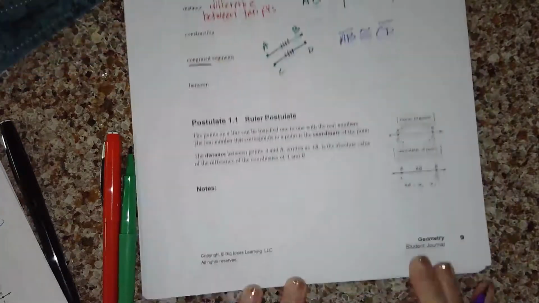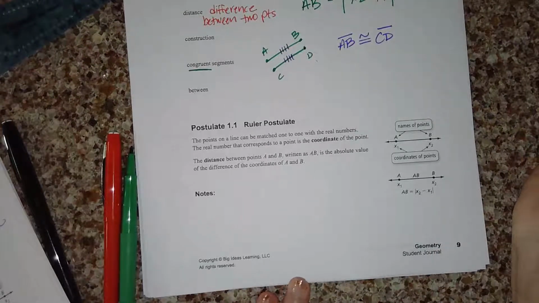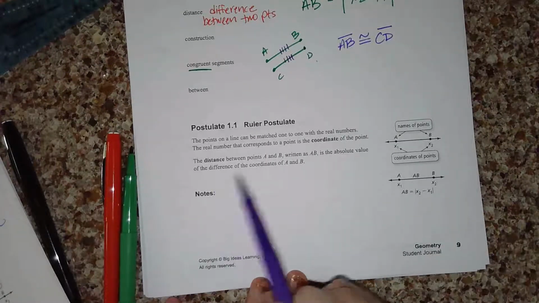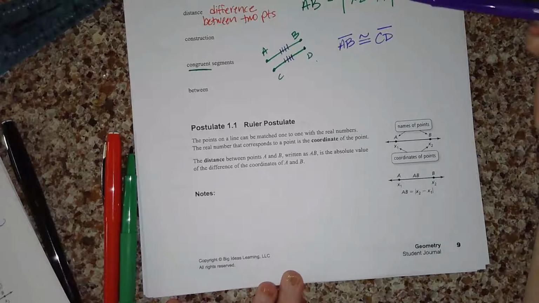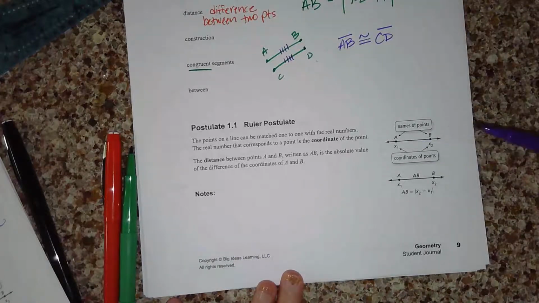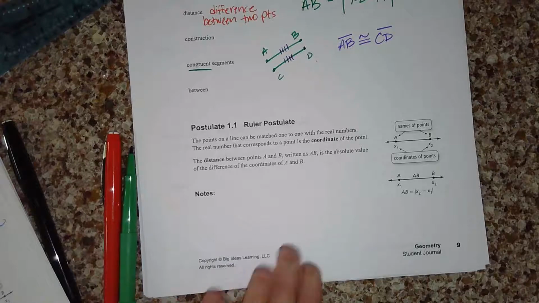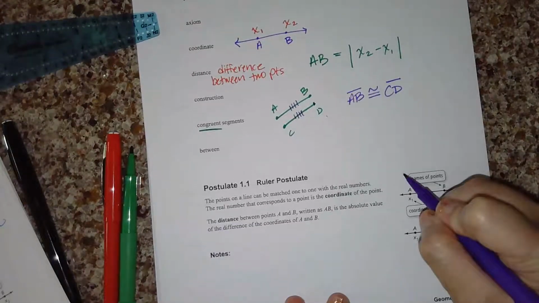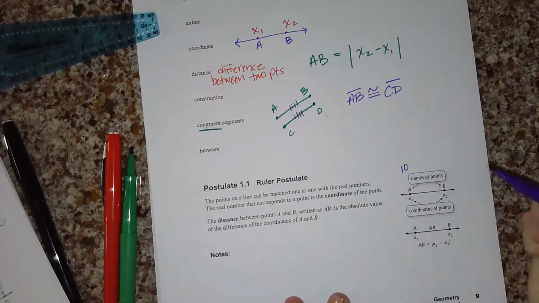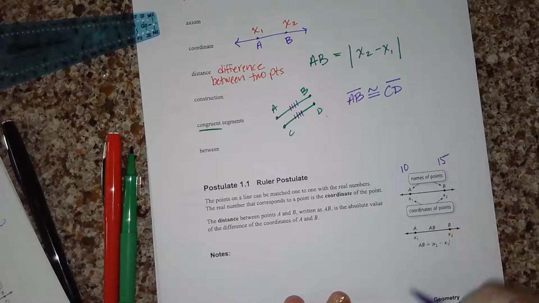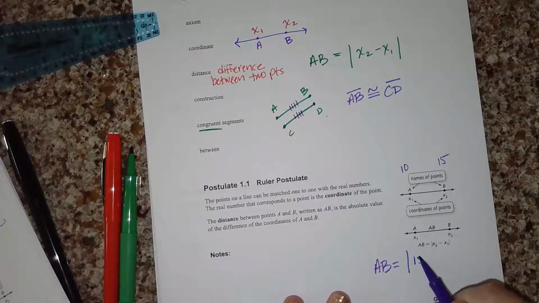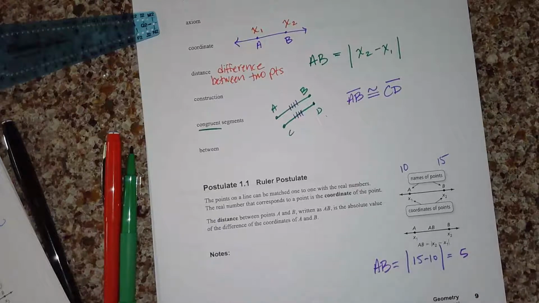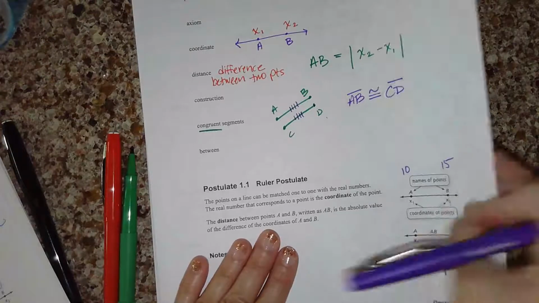All right, ruler postulate. Not a very hard concept here, but basically what they're saying is this is the distance between any 2 points. So that's kind of what I was talking about up here. You're taking the coordinates and subtracting them, and then taking the absolute value of it. If this coordinate was 10, and this was 15, the distance between A and B would be 15 minus 10, and then take the absolute value of it. So you would say the distance between A and B is 5. Okay, again, obviously not all that challenging.